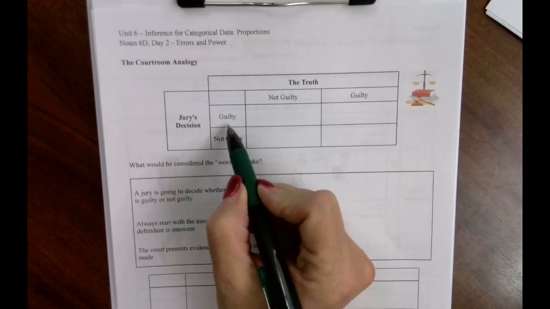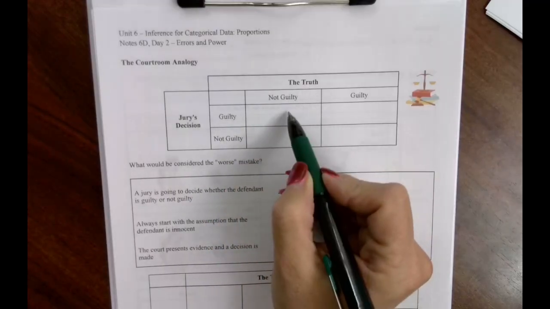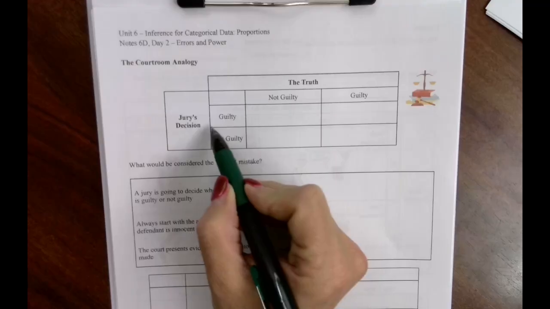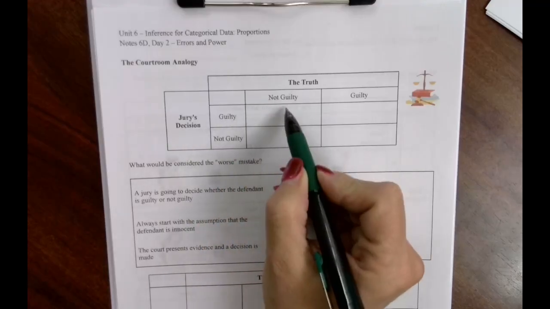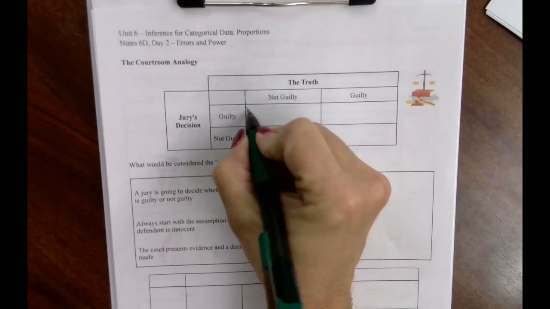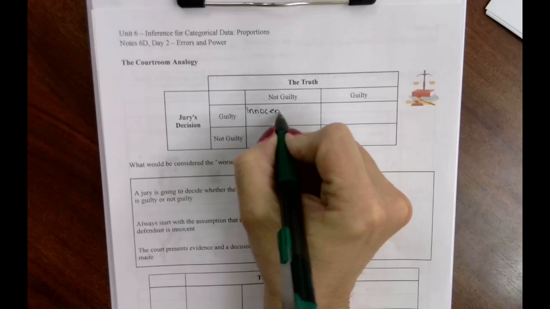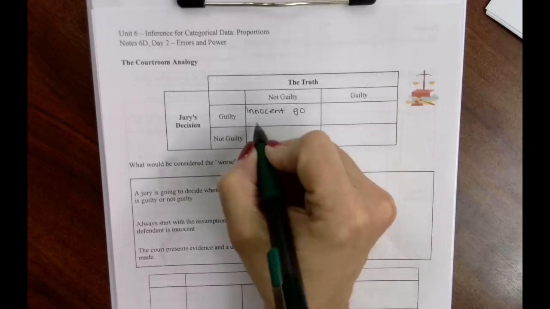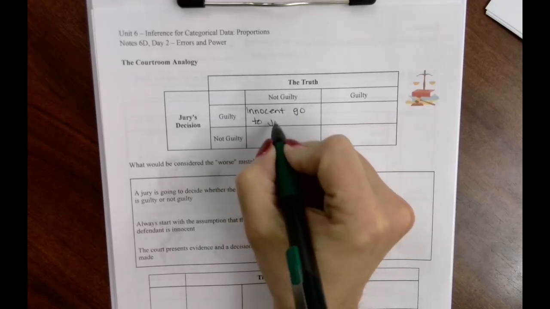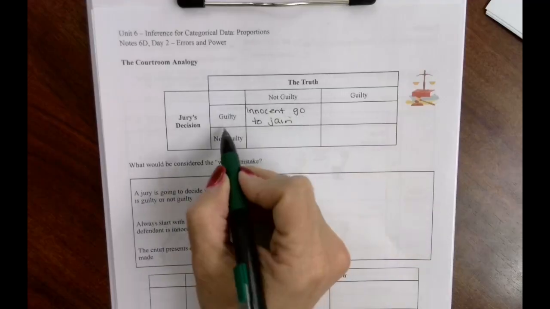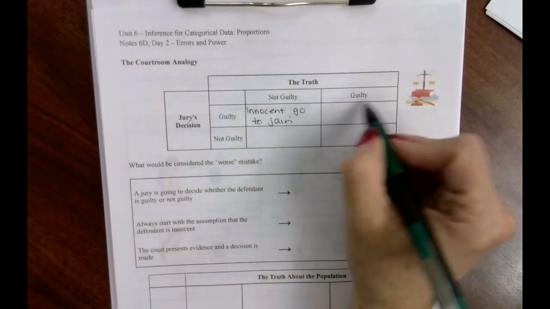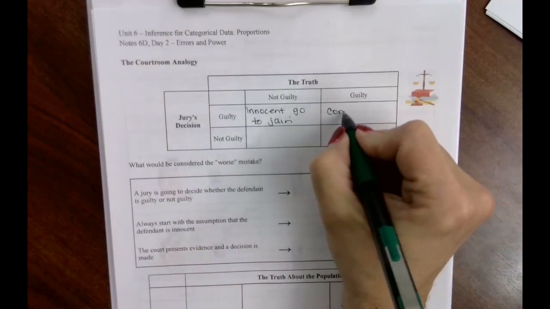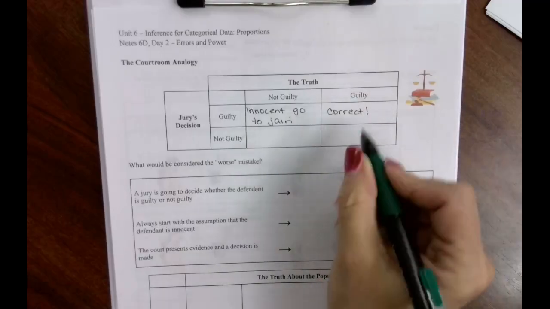But the truth is that they were really not guilty. So if somebody's found guilty, but the truth was they're not guilty, then what happens is that the innocent person here could go to jail. Now, what happens when we say they're guilty and they really are guilty? Well, this is the correct decision. So that's what we're looking for.